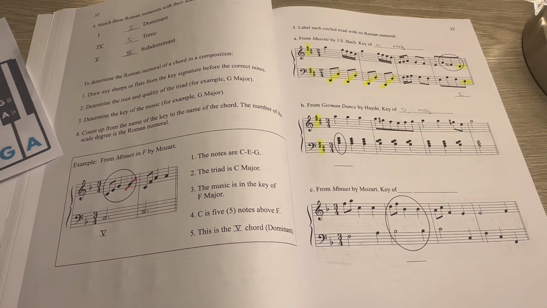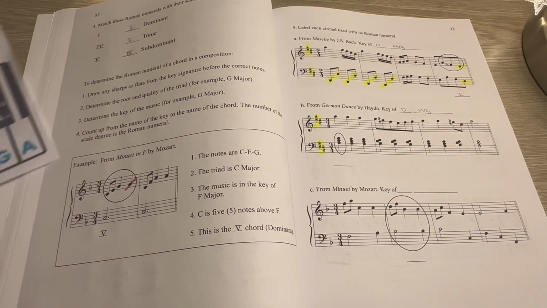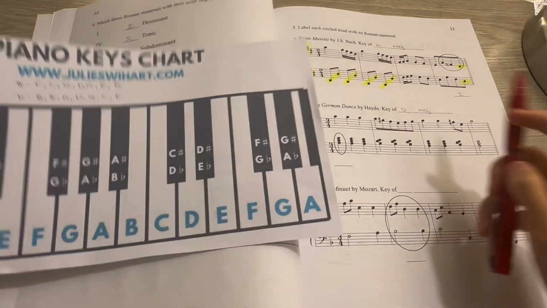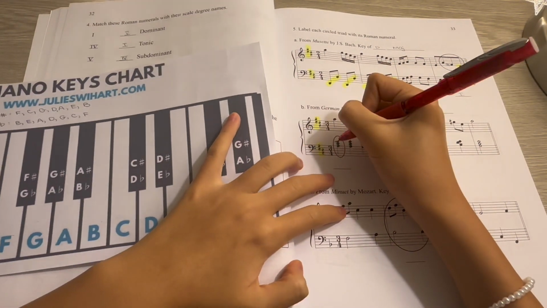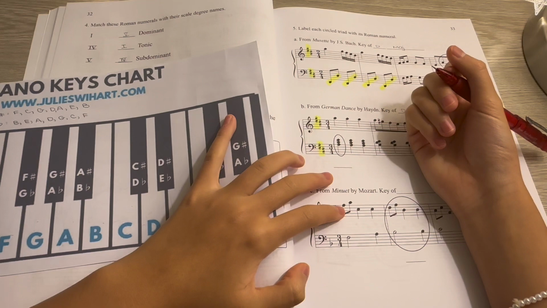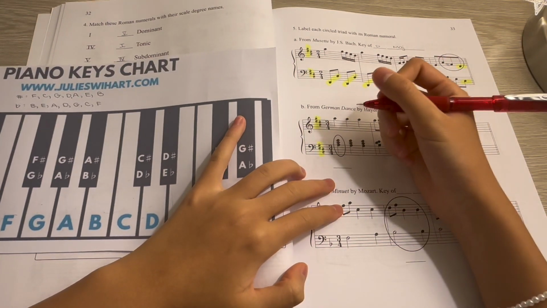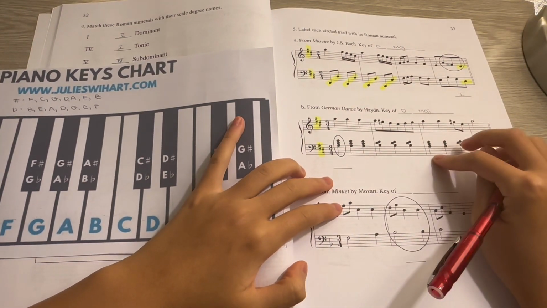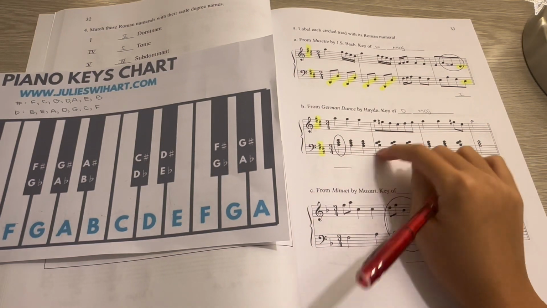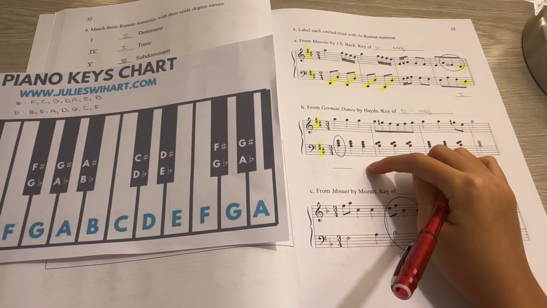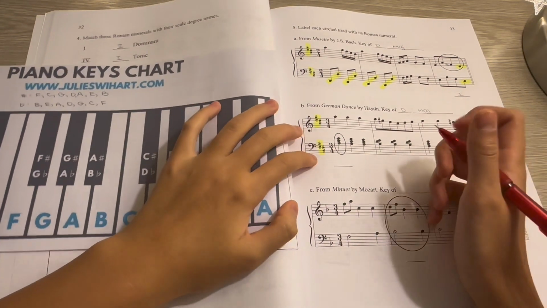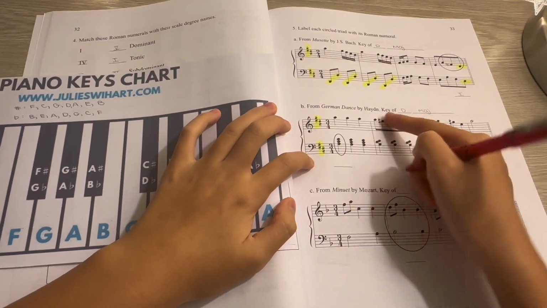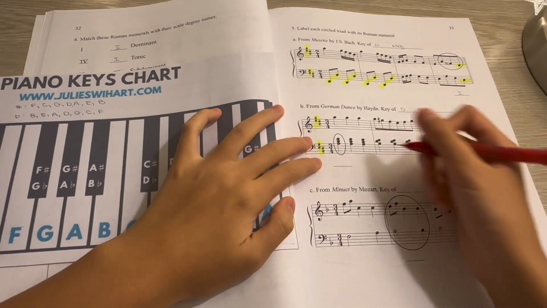We kind of determine the key by looking at the chords, but here we're looking at the chords afterwards, so it's a little tricky, but let's determine the chord, and the key of the piece will make sense from then.